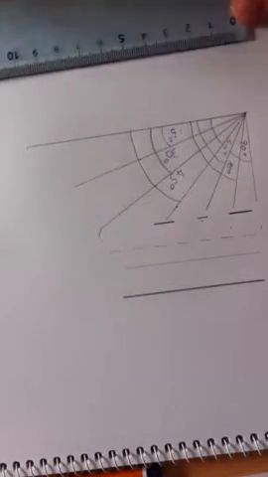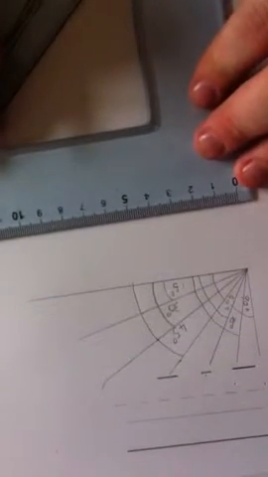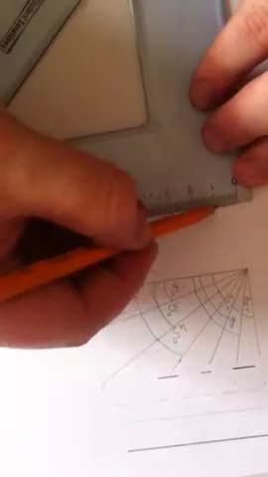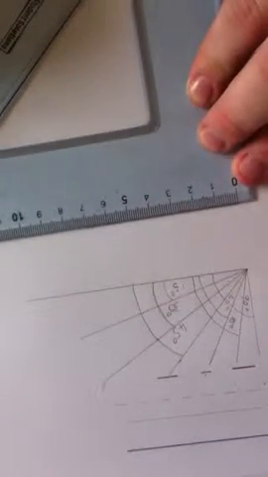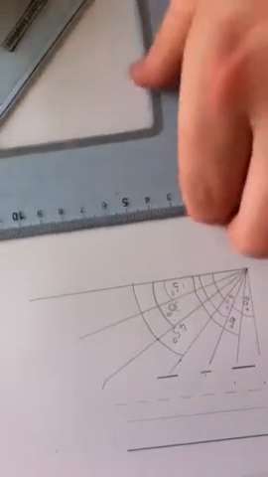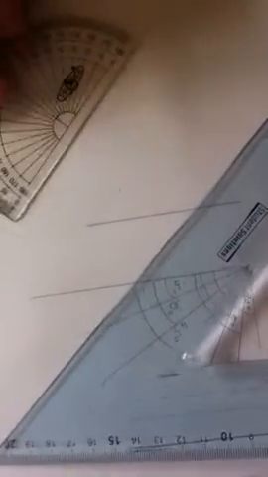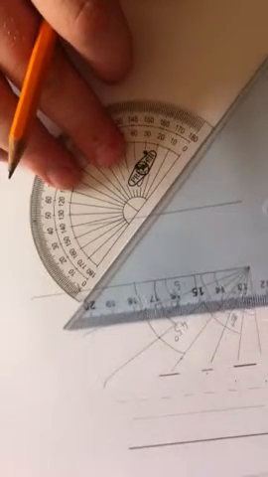Then we'll have a parallel line. So again, I'll just push the page up there a little bit. I'll draw a line segment about 7 centimetres long. Now for this, I will use a straight edge, but for this I'll be using my 45-degree set square and my protractor. What I'll be doing is sliding the protractor down along it.